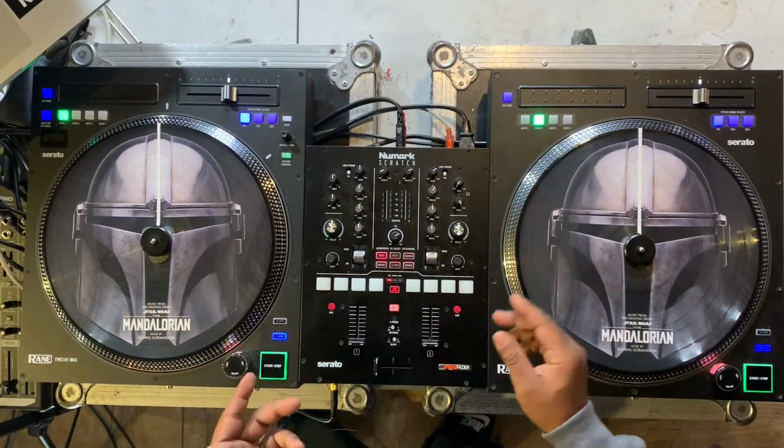So now let's hop into it. I'll give you the overhead view and you can see what I'm doing with my hands, and then we'll also switch into the screen view so you can see what's happening within Serato, and it helps you visualize my motions a little bit better. Okay, so here's the setup we have.